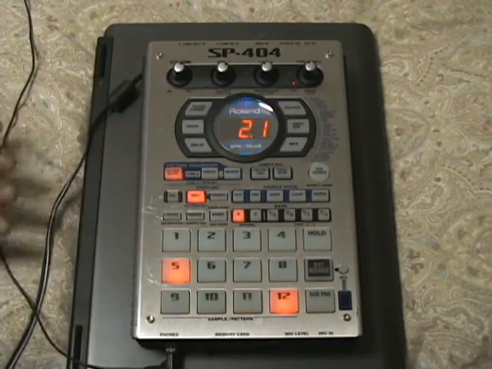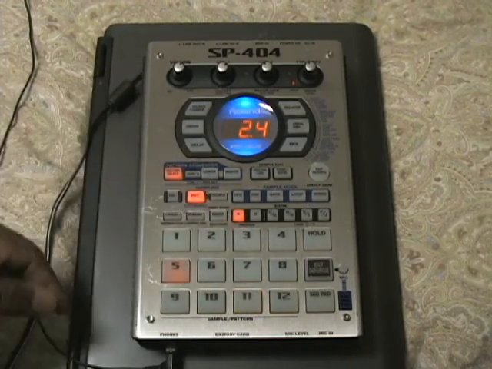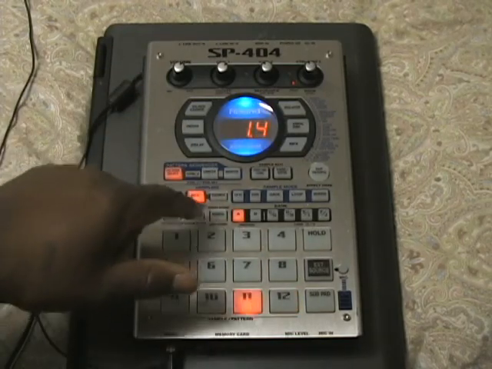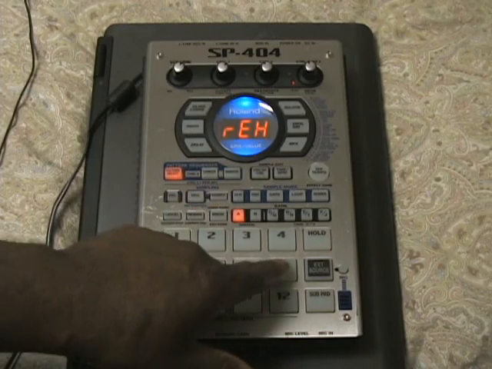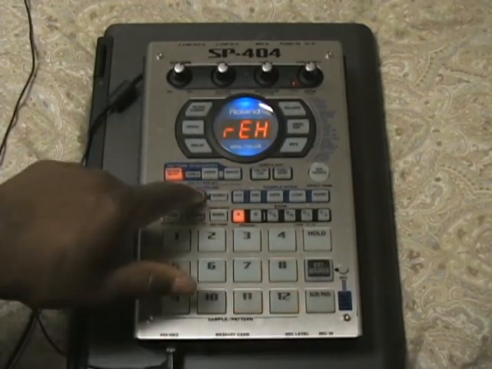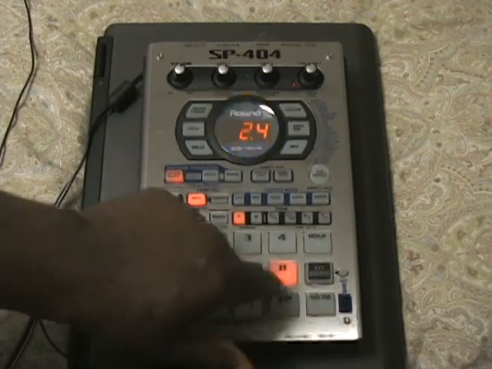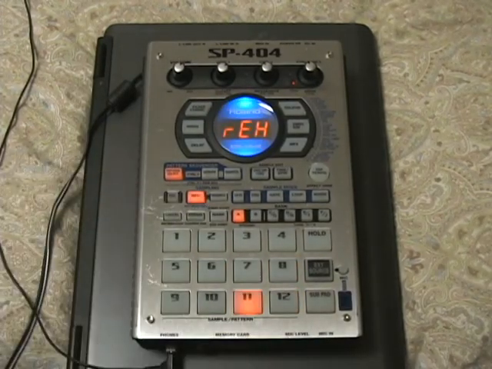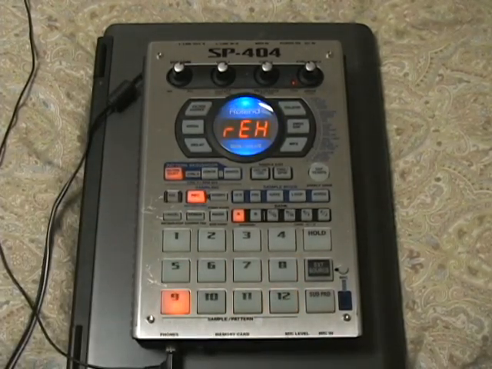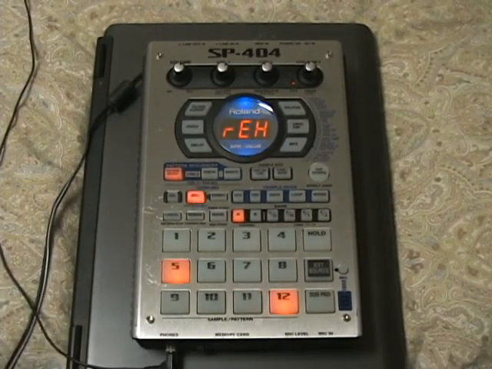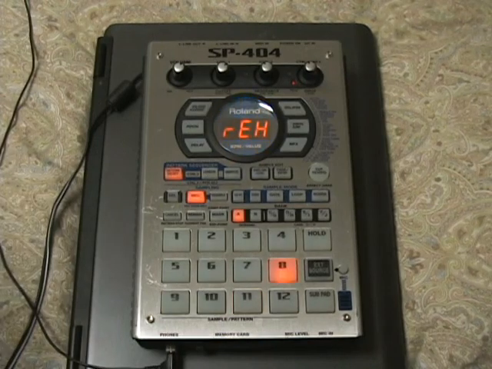Let's see the pads we used already. See, so I'm adding stuff on top of the loop. I'm not trying to get in the way of the loop. A little beat that goes along with the loop a little bit.